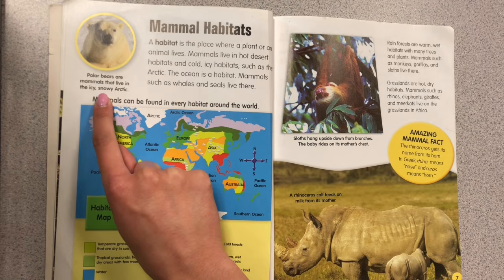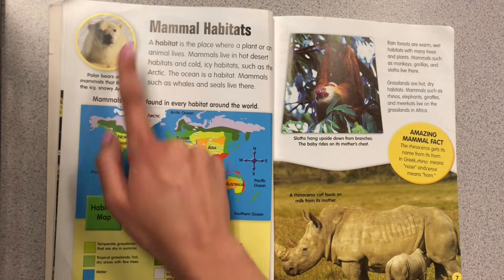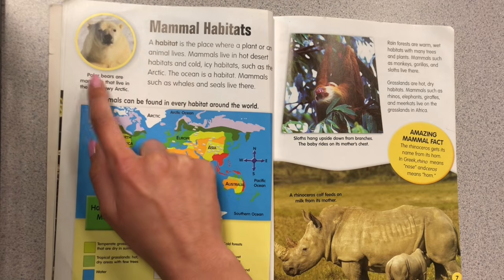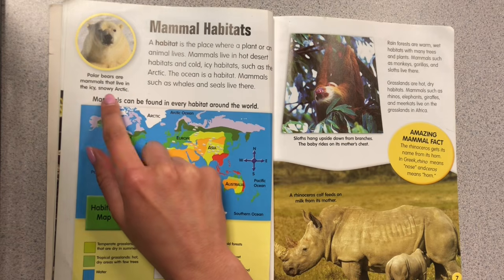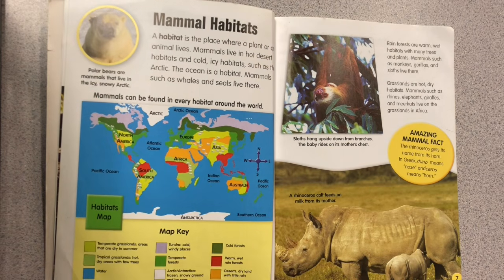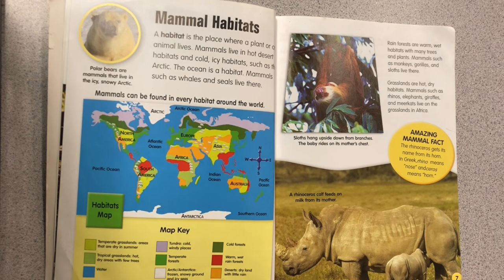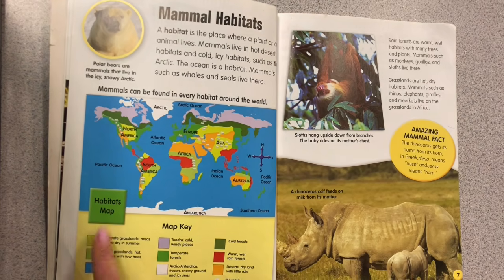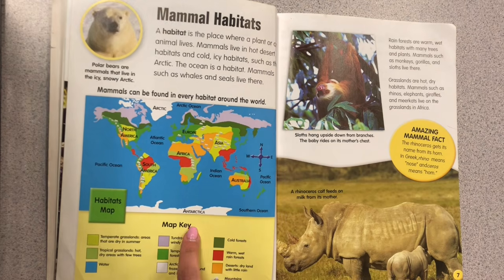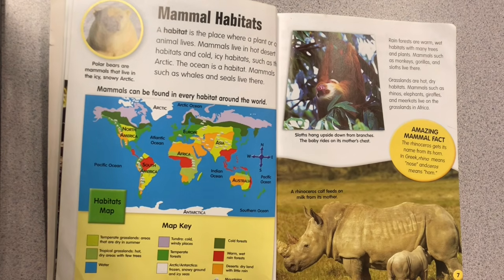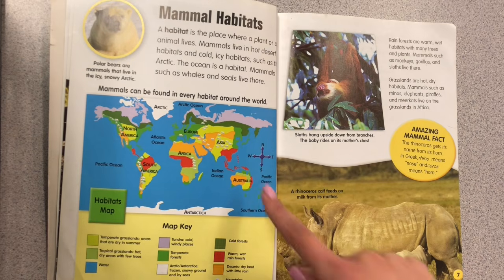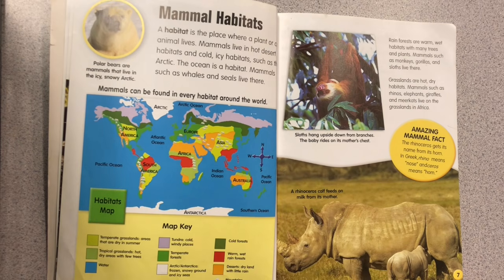Here is a caption. Did you notice this caption right here that describes this photograph? Polar bears are mammals that live in the icy, snowy Arctic. And here is a map, which kind of looks similar to the map that we were working on in science. It's a habitat map, and here is a map key where it tells all the different habitats and where they are located on the world map.